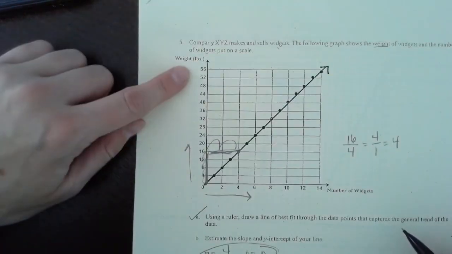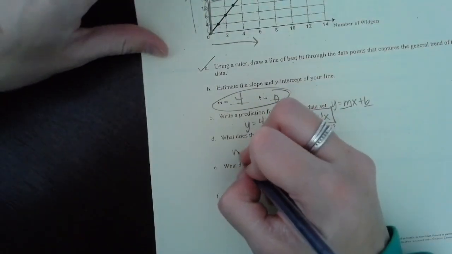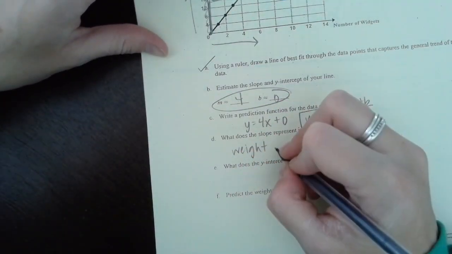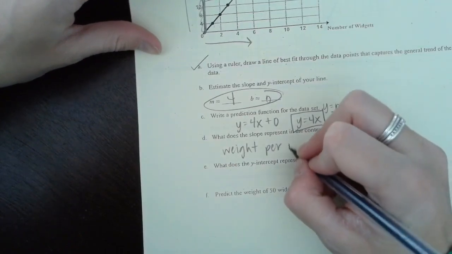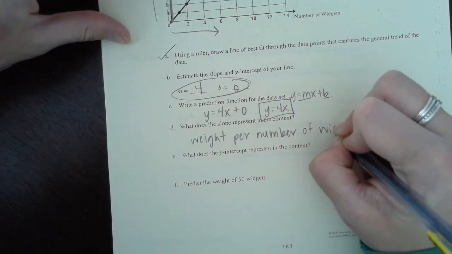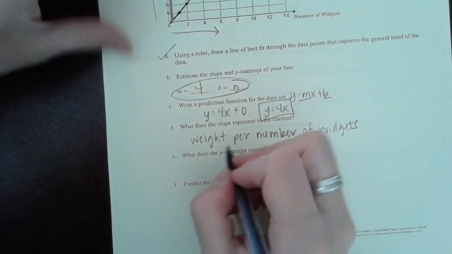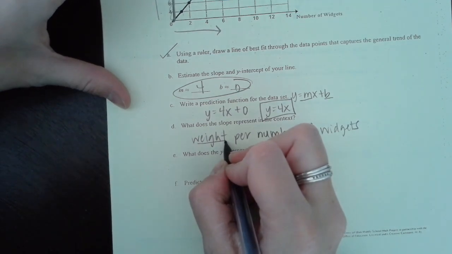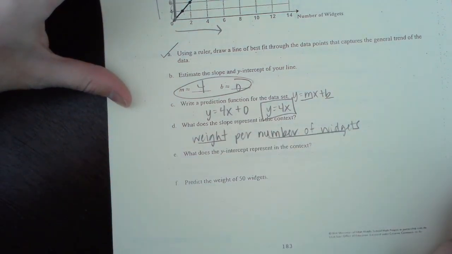So your y data is your weight, and it's per widget, or number. You just write whatever you see on your x-axis, number of widgets. So this is your y-axis and your x-axis and what they mean.